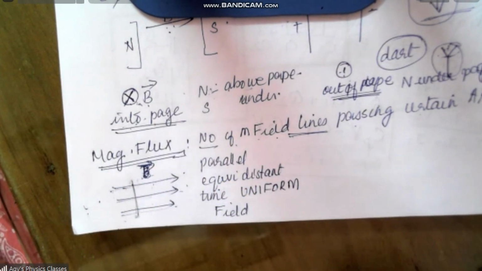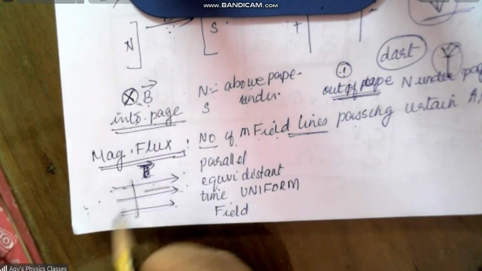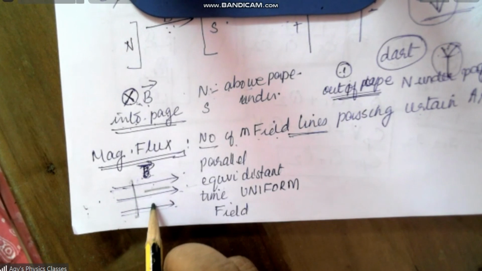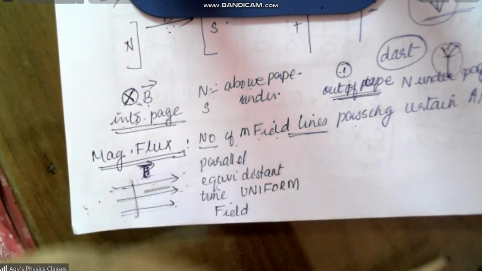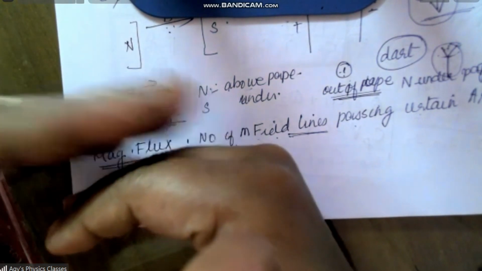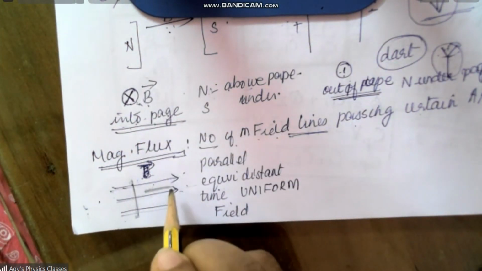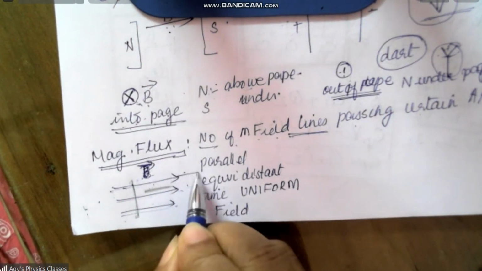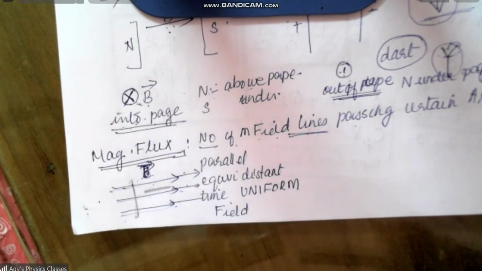What if I keep my paper this way? How many lines are passing through? No lines. If I keep my area here, no lines are passing through, therefore flux is 0. What if I keep my paper at an angle?